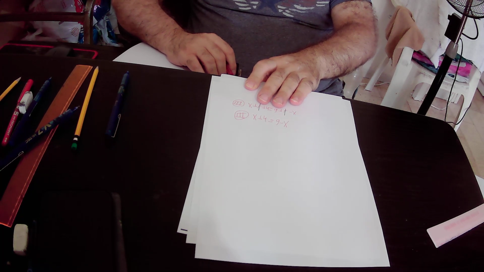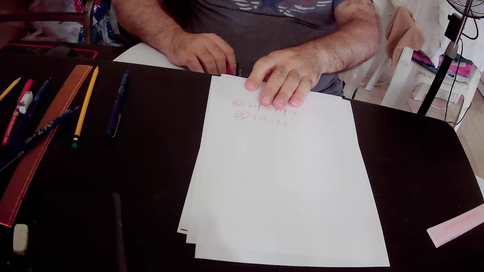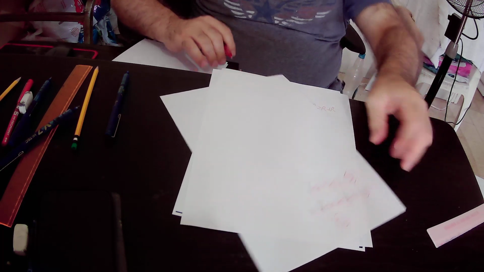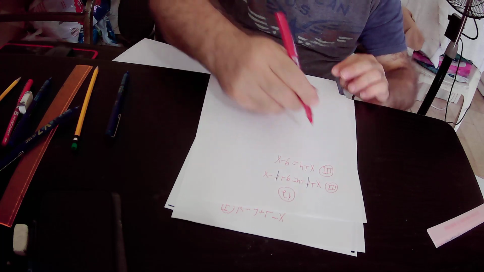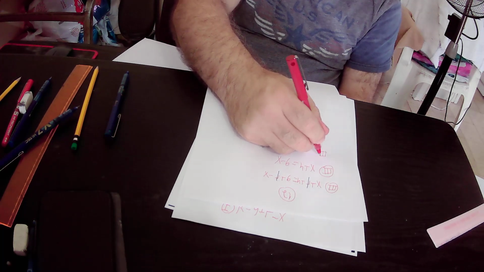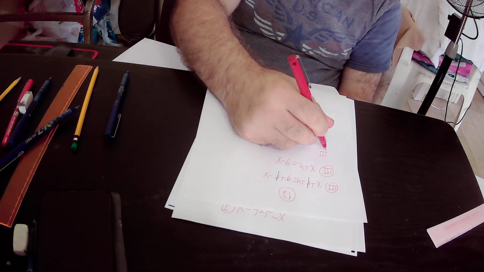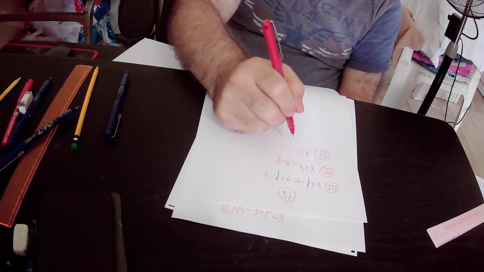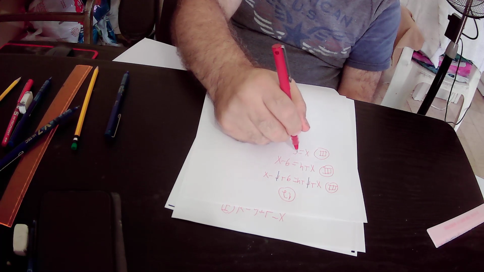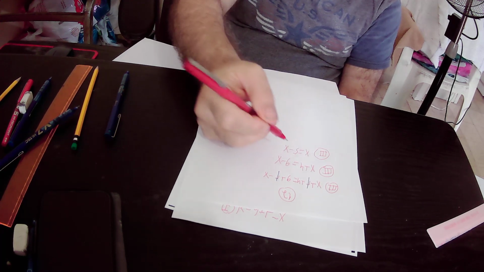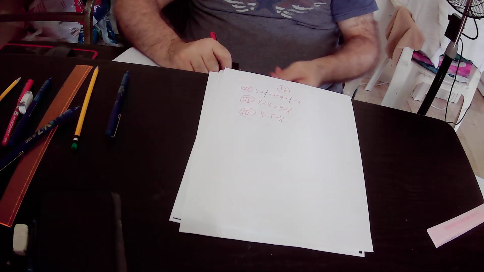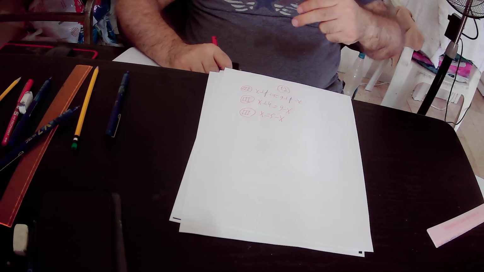Here we will subtract 4 from this equation number 3, and we will get that x equals 9 minus 4, which is 5, minus x. Okay, we got that equation number 3 states that x equals 5 minus x.